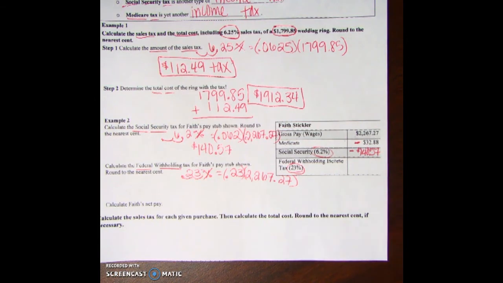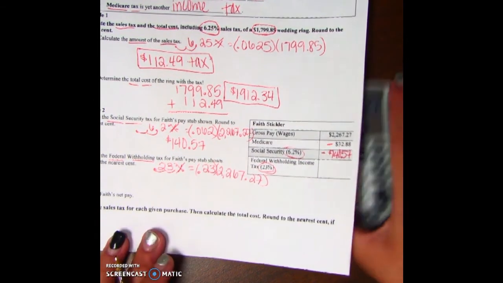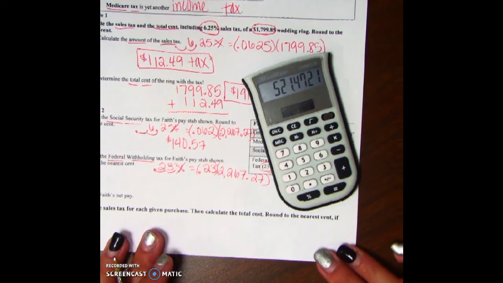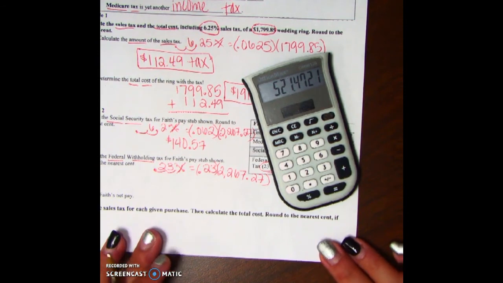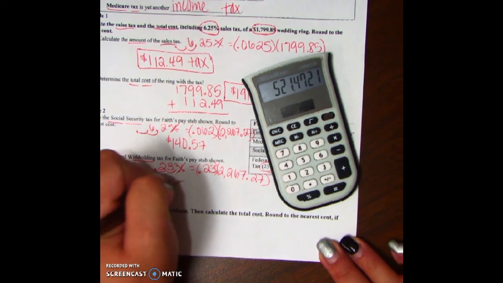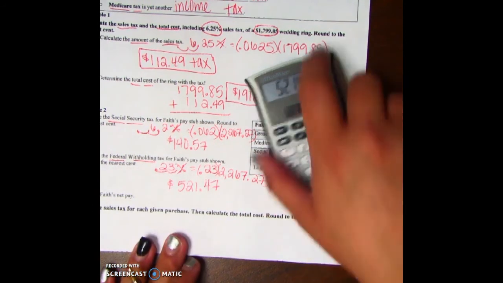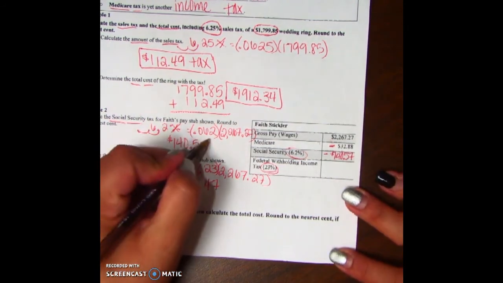And when we multiply them, I got $521.47 with a 2 on the end there. That 2 is going to make the 7 stay the same. So that's going to be $521.47. Now I know that's a lot, and to be honest, it is a lot.